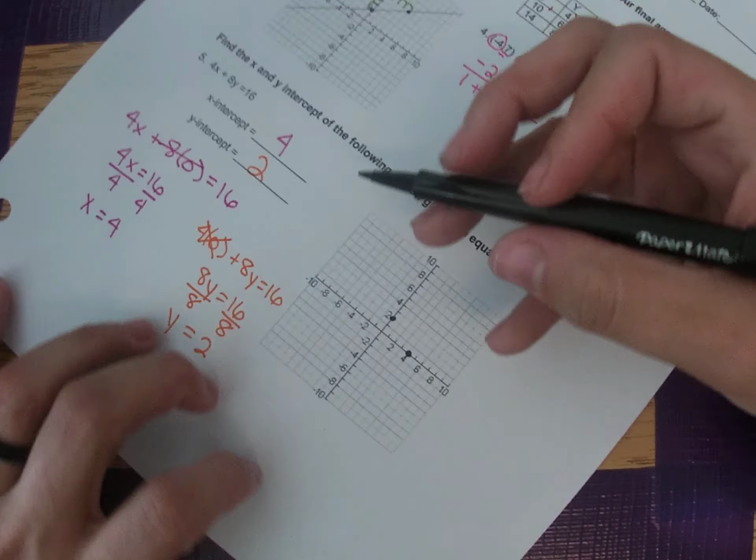On number 6, we are asked to find the slope and the y-intercept. So we are in slope-intercept form, so we need m and we need b. Remember, slope-intercept form is y equals mx plus b. So my m is the number in front of the x, so my m is negative 3, or you could write that as negative 3 over 1. My b is going to be the 4.